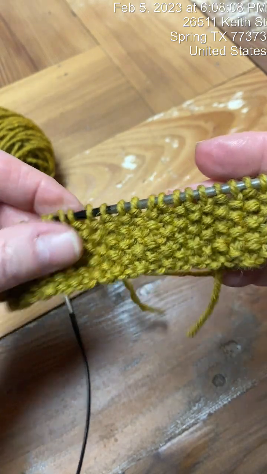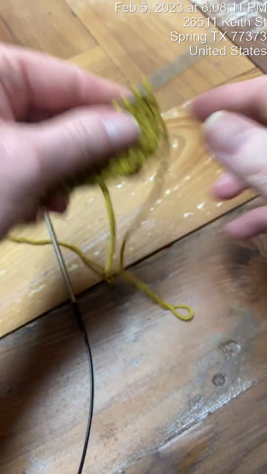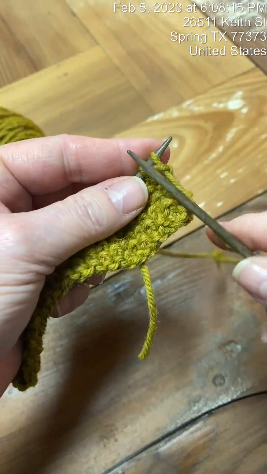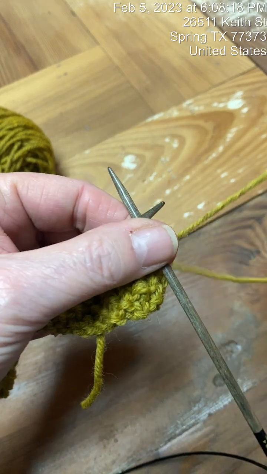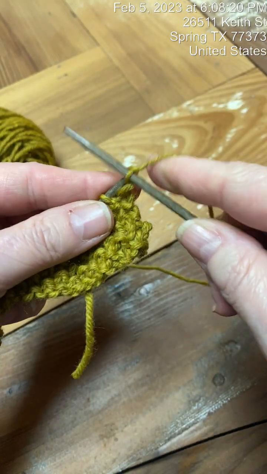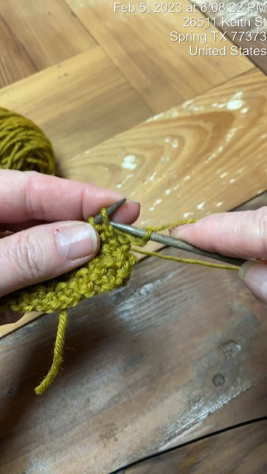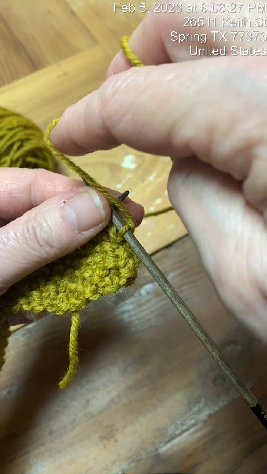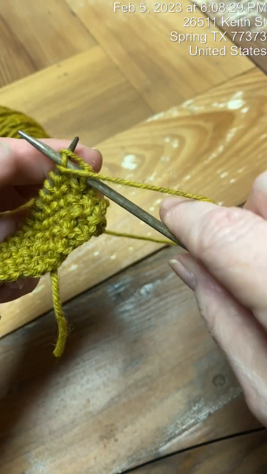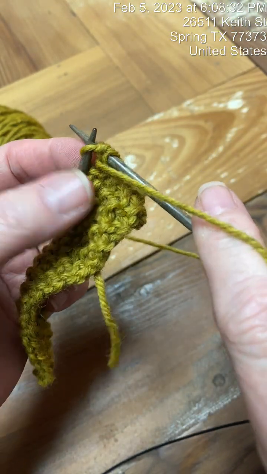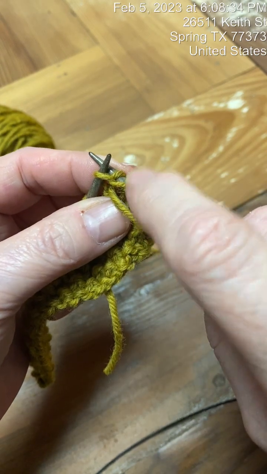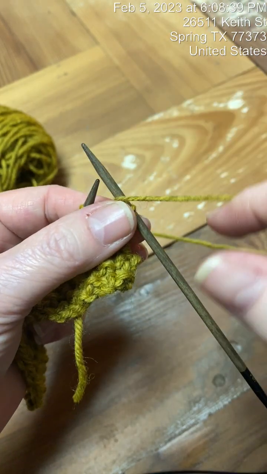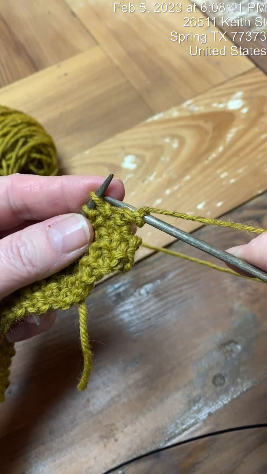And that's all there is to seed stitch. The biggest mistake people make when they're doing this, especially as newer knitters, they go in and they knit, and then they purl and they forget to move their yarn to the front. So they're reaching across and creating an extra stitch right there. And then they wonder, hey, how did I get these extra stitches? So you must remember to move your yarn to the front and then purl.